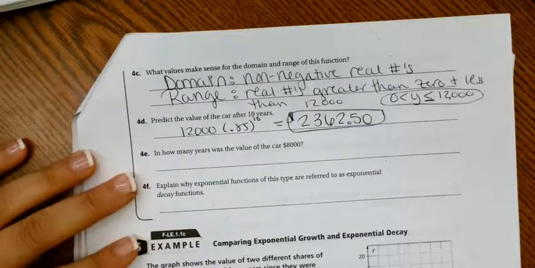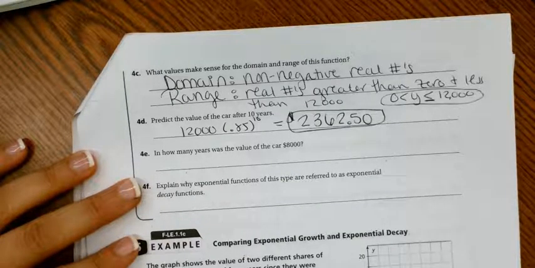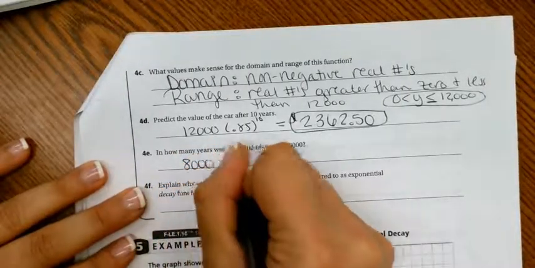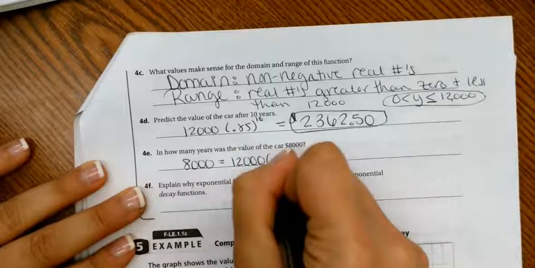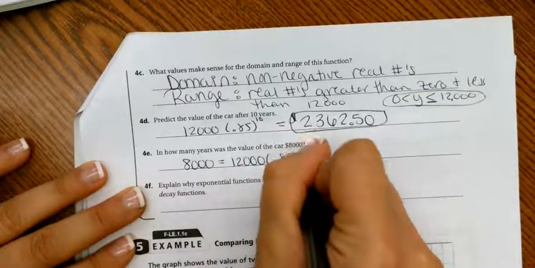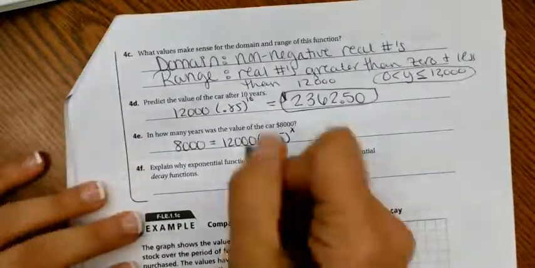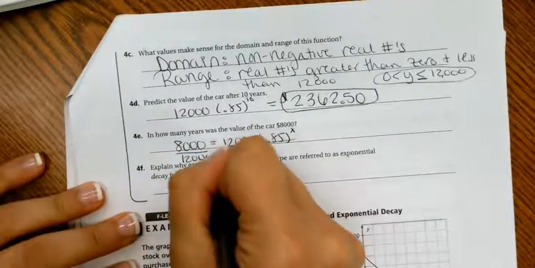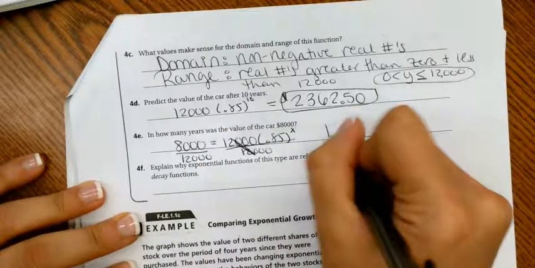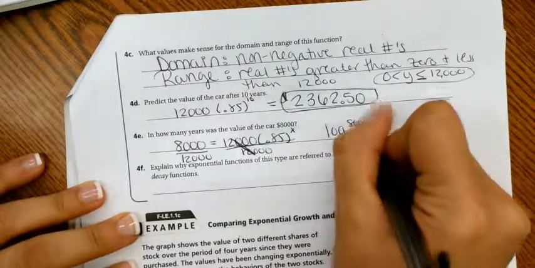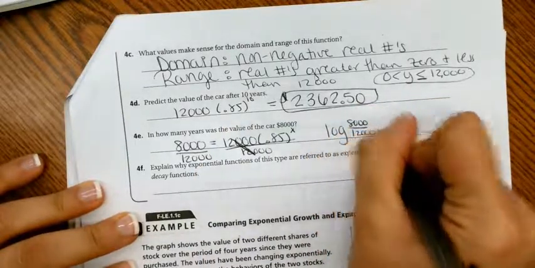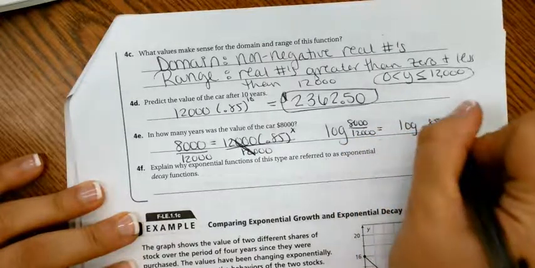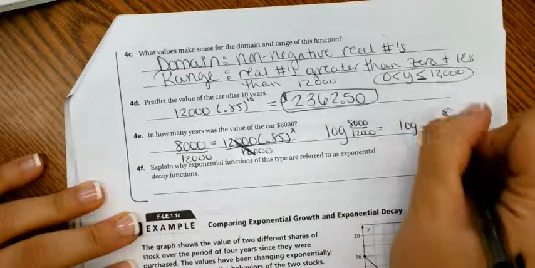In how many years was the value of the car 8,000? So this one's a logarithm, right? I'm going to divide by 12,000. And I'm going to do the logs on both sides. So log of 8,000 over 12,000 equals log of 0.85 to the x. That x is coming out front.